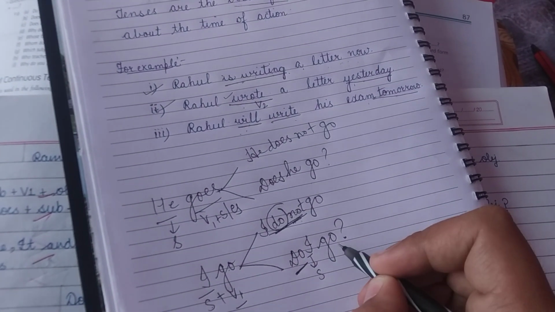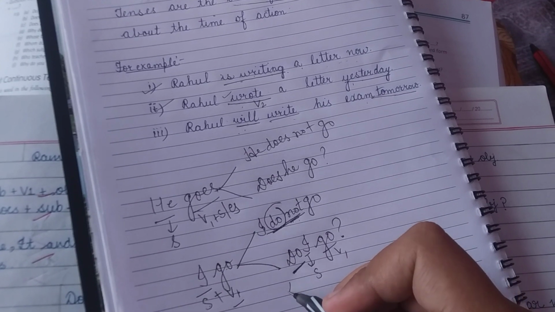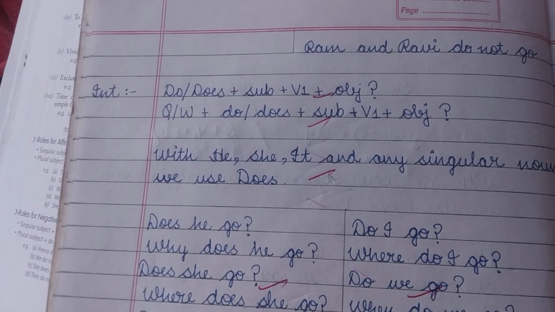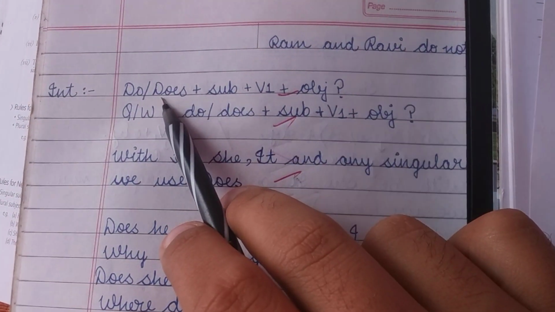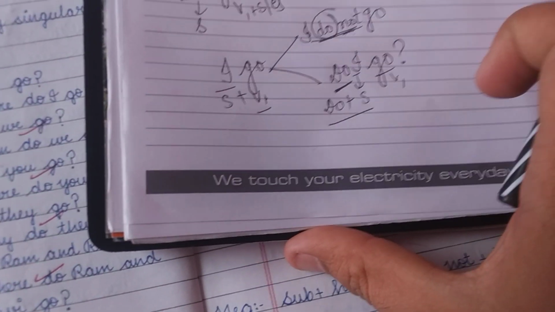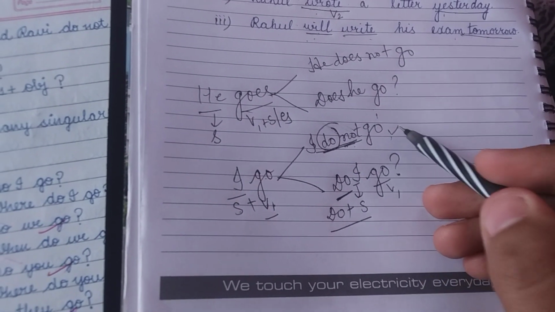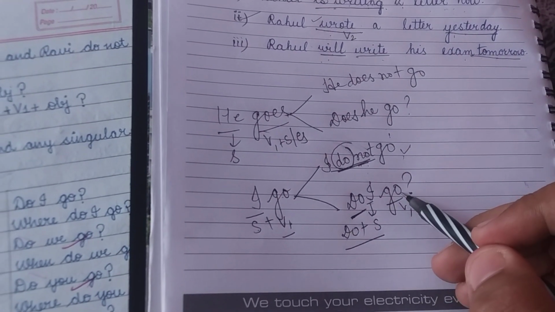So what form have we revised here? The same I have told you here. Look at the formation here and the example here. Then I do not go and do I go. Fine. This is about simple present tense.